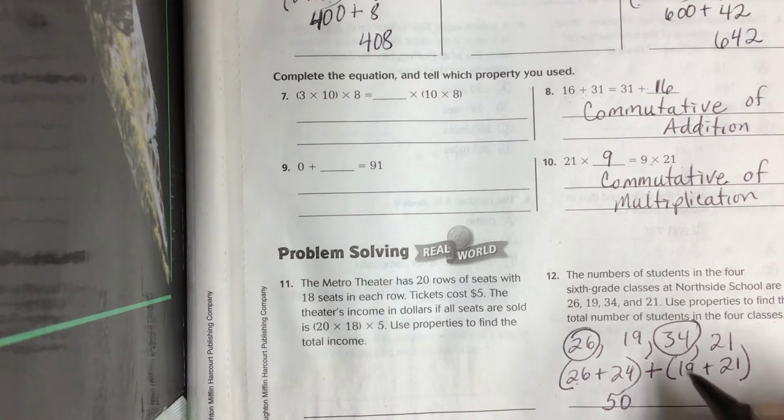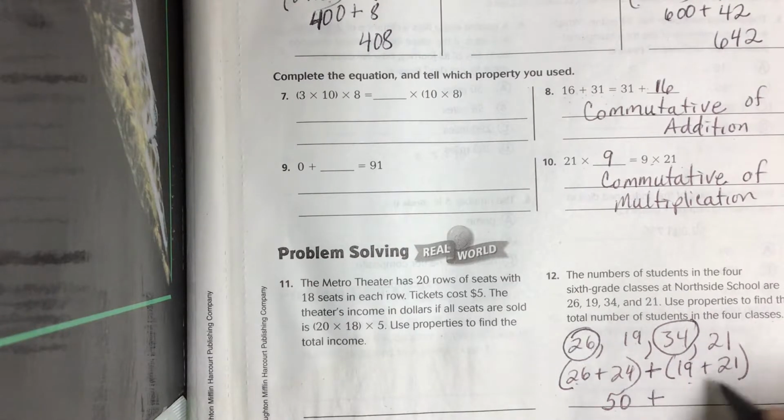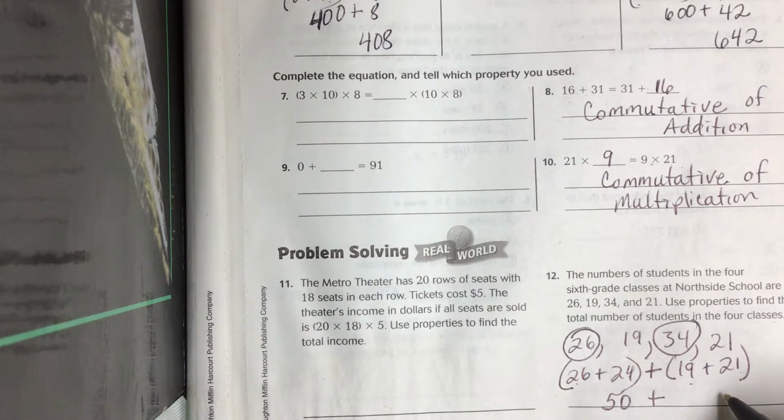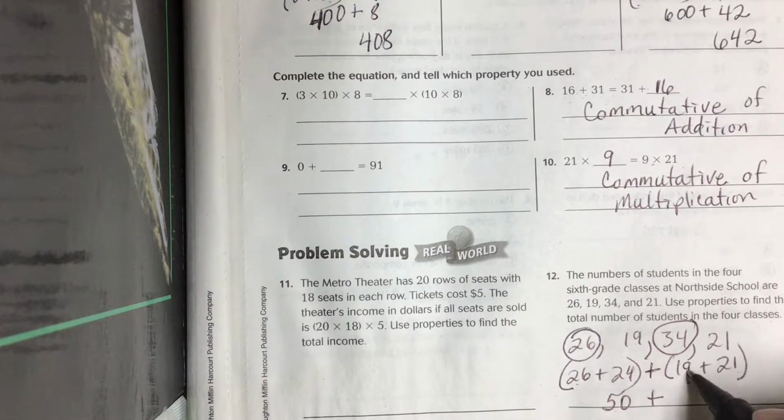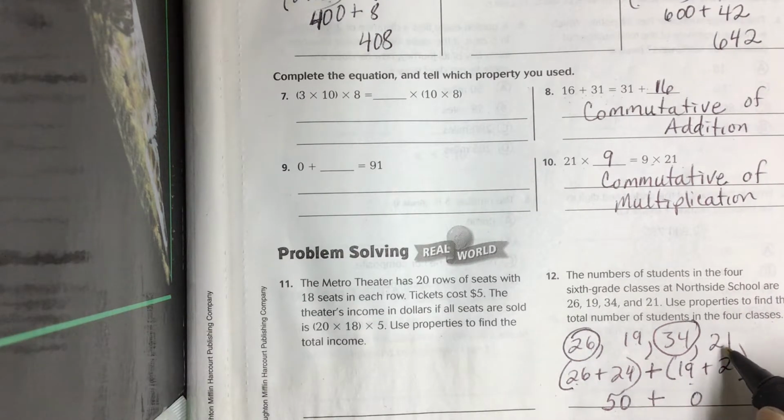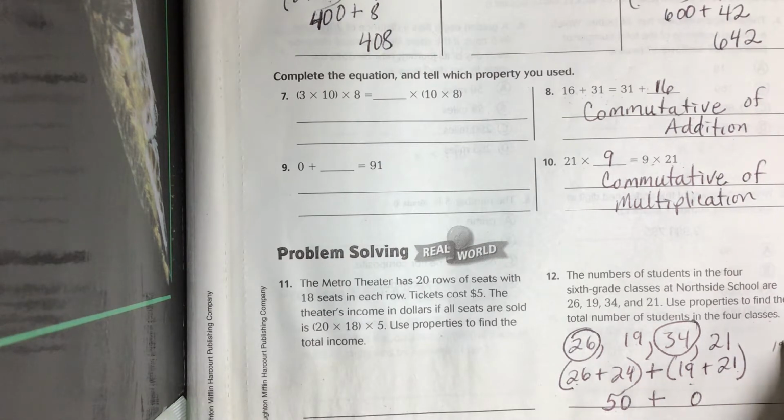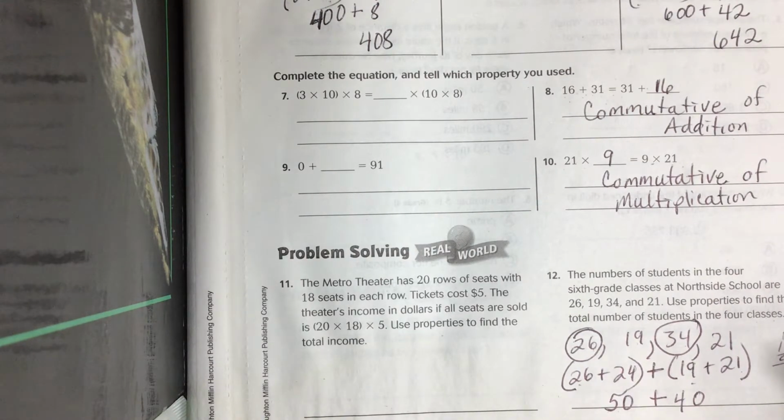Okay? And when I group 19 plus 21, I discover that the 19 plus 21, okay, 19 and 21. Okay, pause there for a moment.